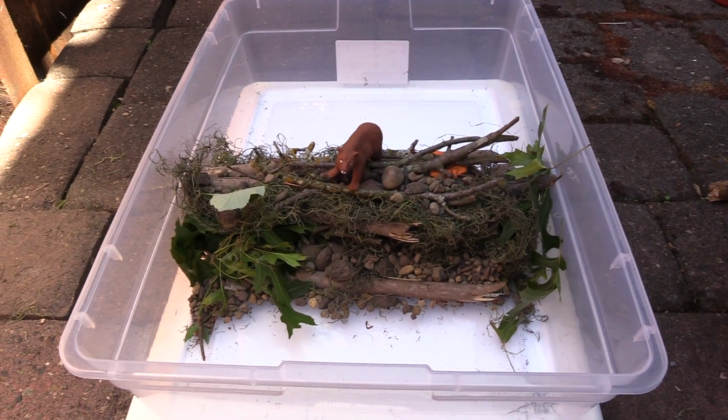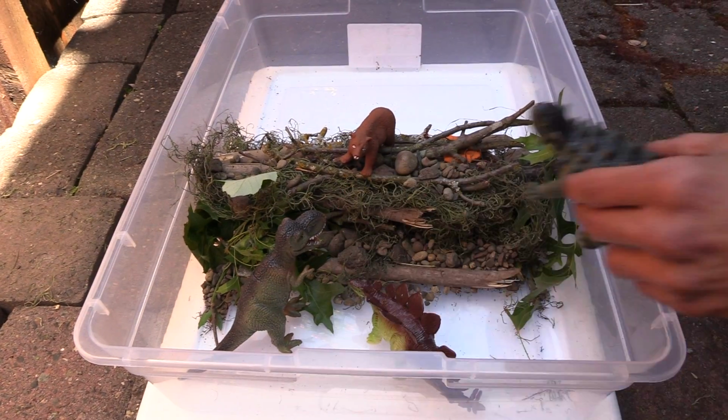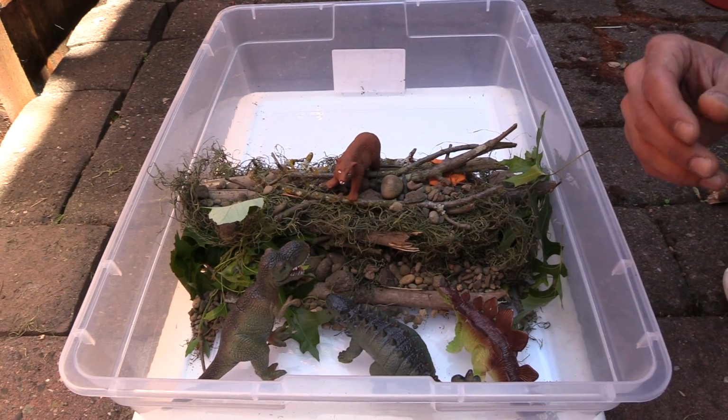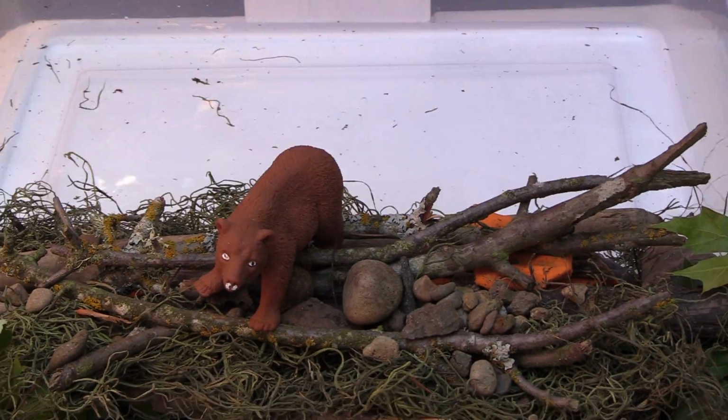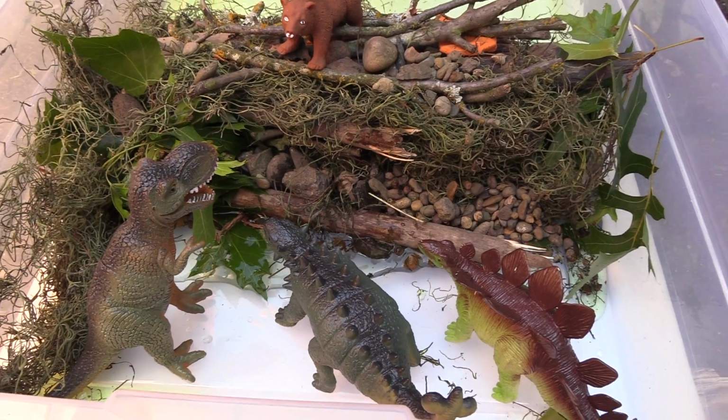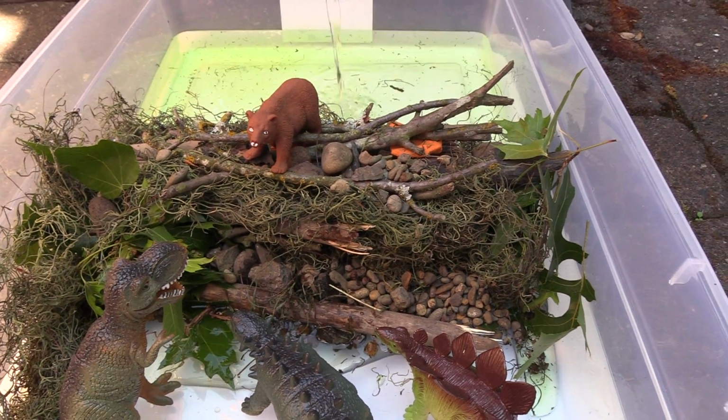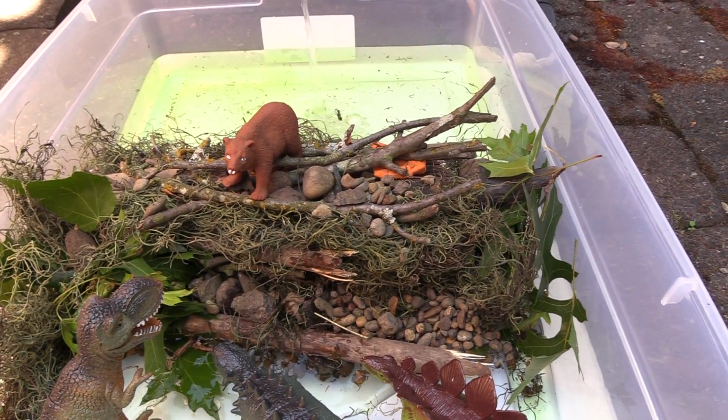Okay, let's add our makeshift beaver and the dinosaurs that represent our wetland animals. We can now add water to see how well our beaver dam holds back the water. The goal is to have the dam create a deeper pool of water on one side of the stream than the other.